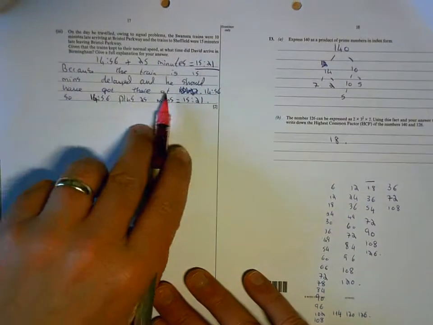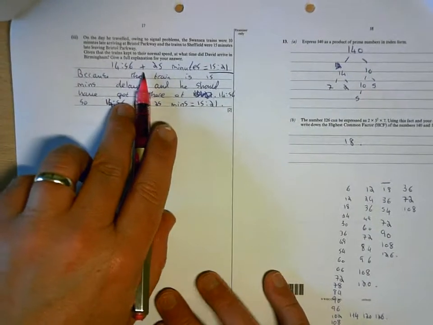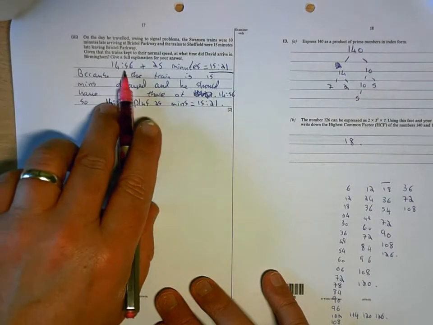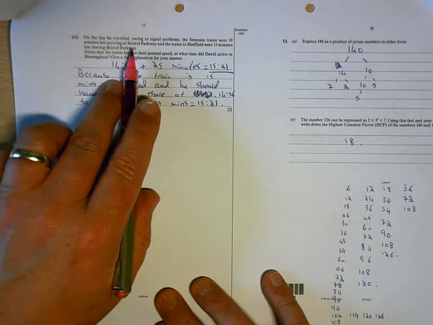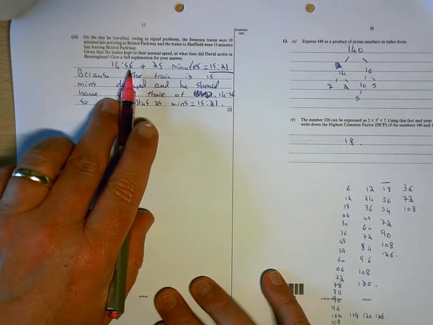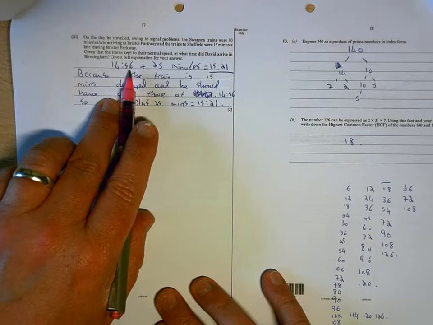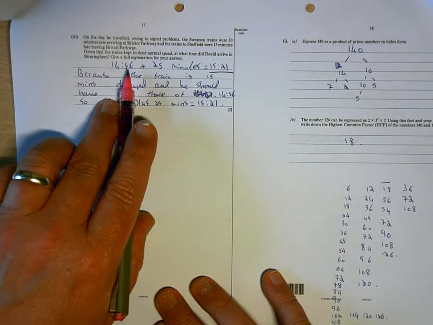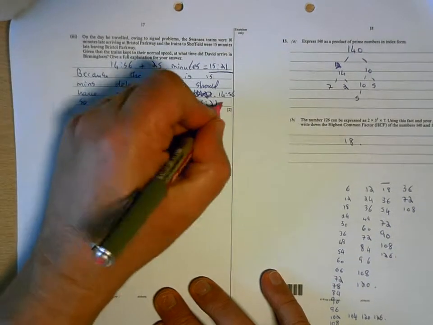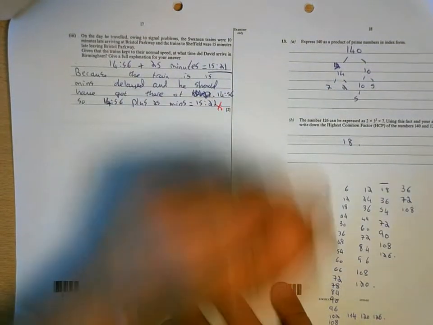No, what you need to spot here, take a look how I work through it, but although he's late getting to Bristol, he doesn't have to miss any trains. He'll still catch the train he was intending to catch. So that's not right.